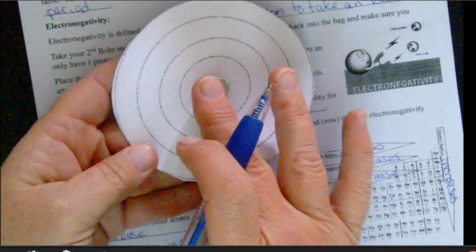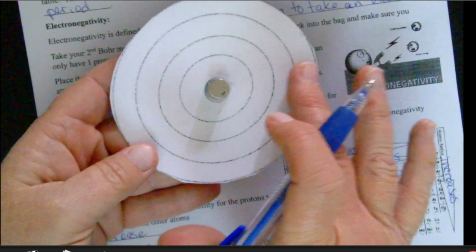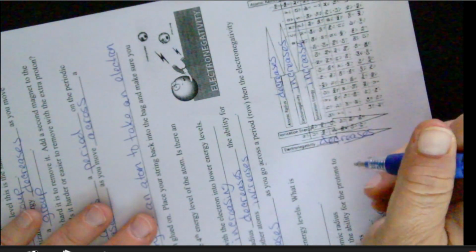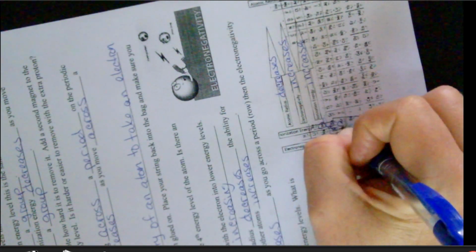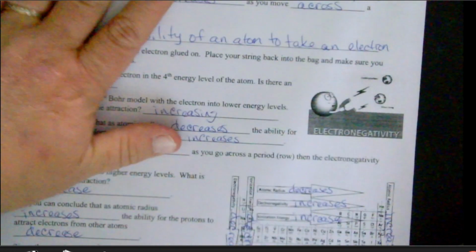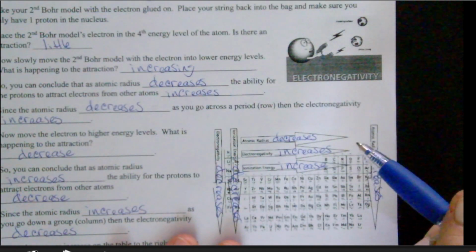And as we go down, because we're getting bigger and bigger, yes, we're increasing the protons, but we're moving farther and farther out. That radius is getting bigger. Then my ionization energy and my electronegativity decrease. So these two decrease. As radius increases, electronegativity and ionization energy decrease. And as atomic radius decreases, the other two increase, okay?